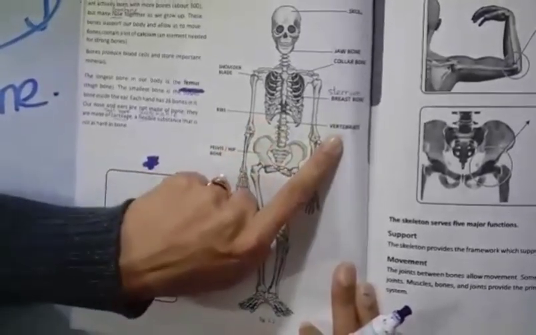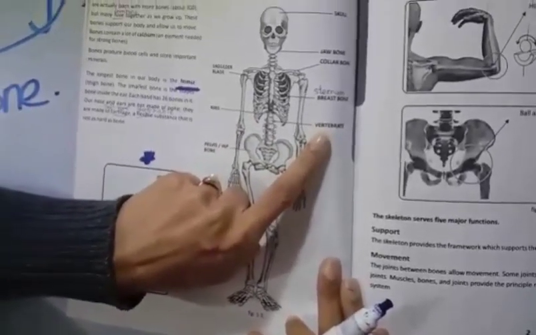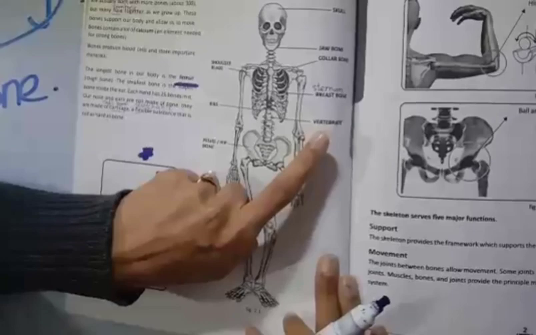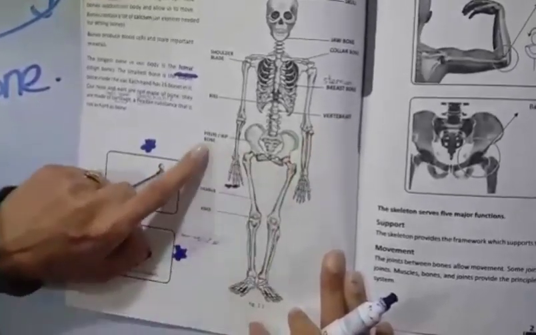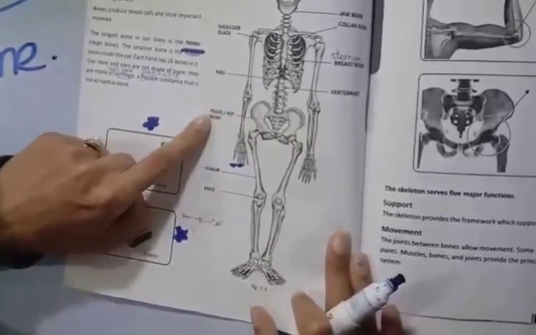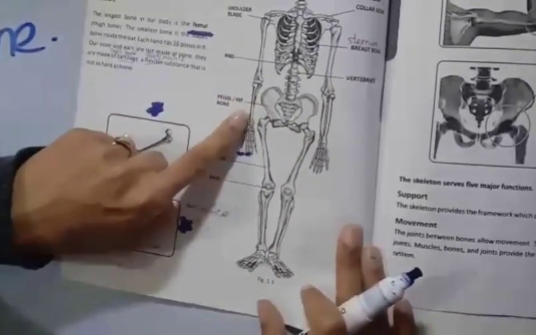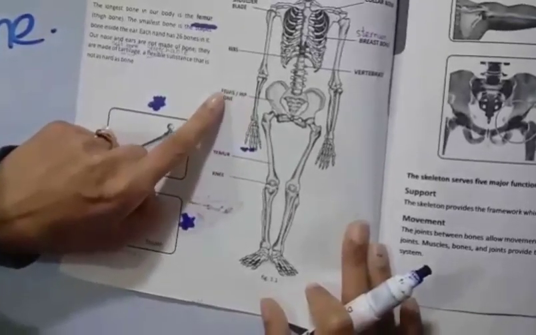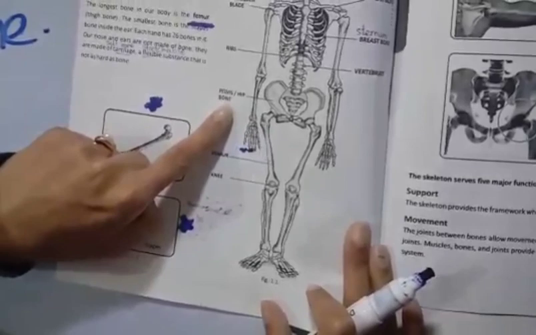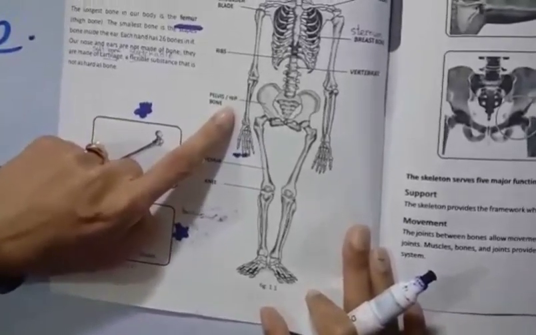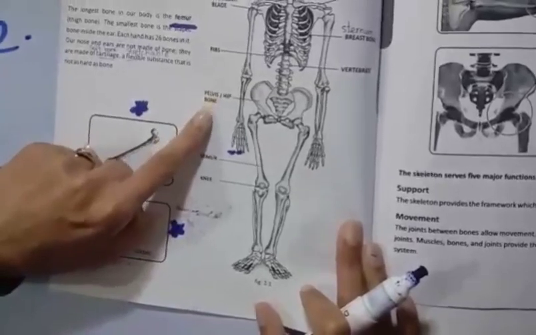And then vertebrate. Vertebrate means the bone that is present at the back. It is also known as backbone. And then hip bone. This bone is present at the starting of the leg. We can also call it pelvis bone. So this thing is very important for the objective. Like, what is another name of the hip bone? So pelvis is another name of the hip bone.